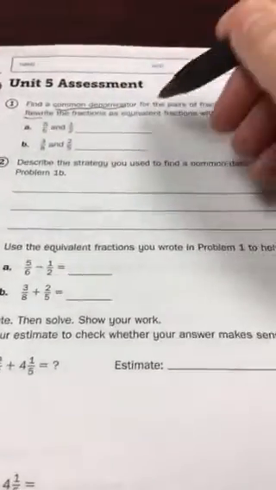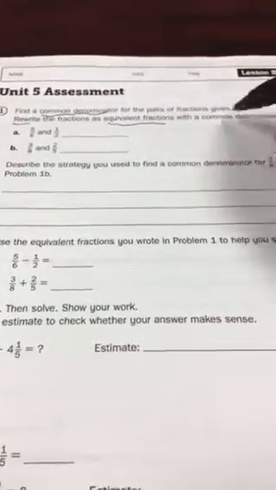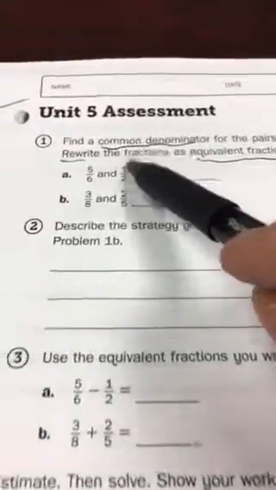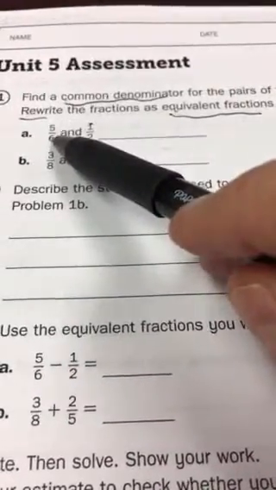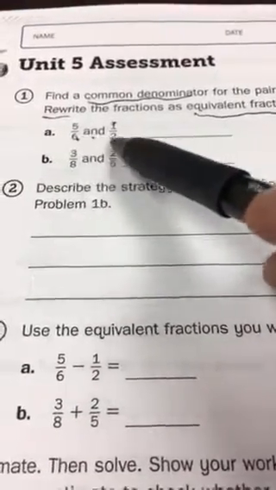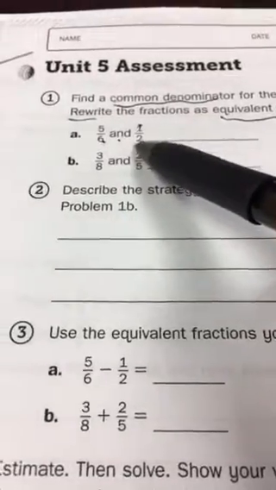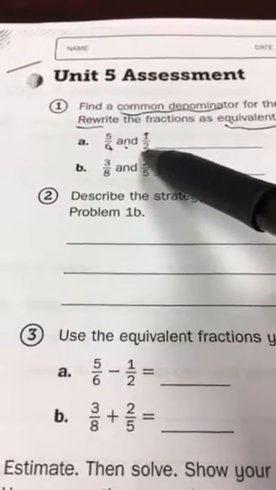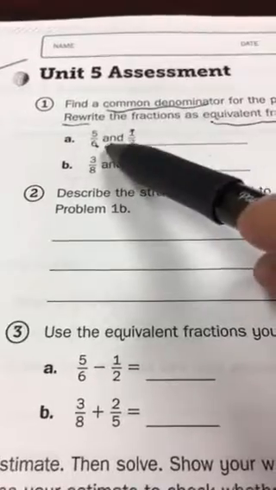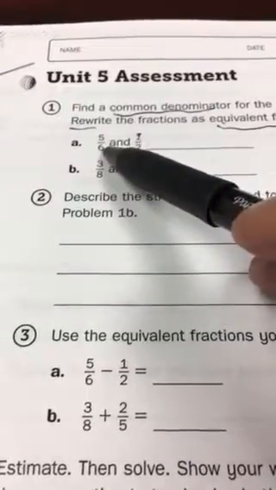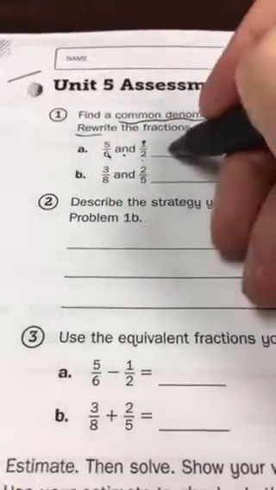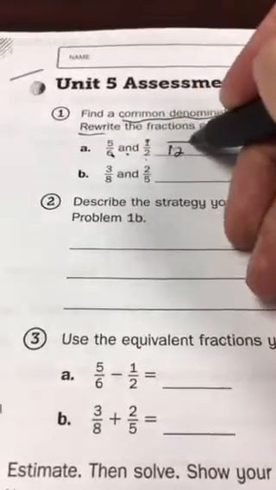Rewrite the fractions as equivalent fractions with a common denominator. So 5/6 and 1/2. They don't have the same denominator. So in my head, I'm thinking, well, one thing I could do is multiply the 6 times 2, and a common denominator would be 12.